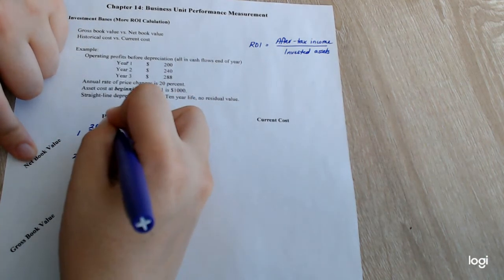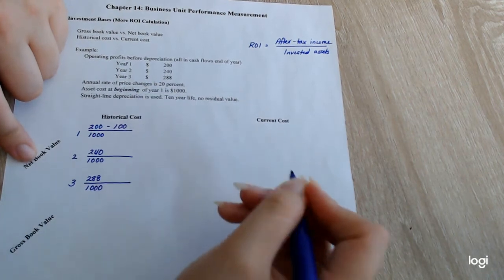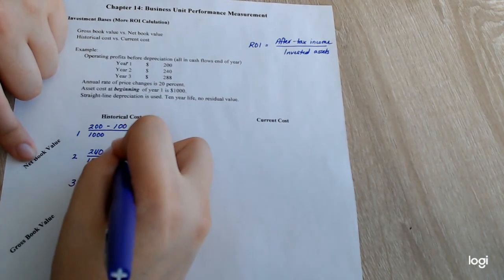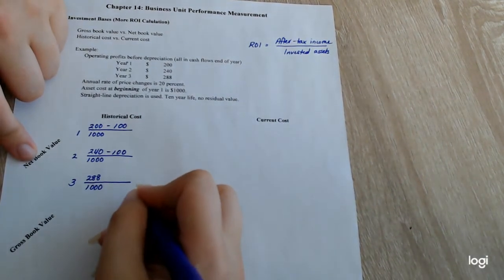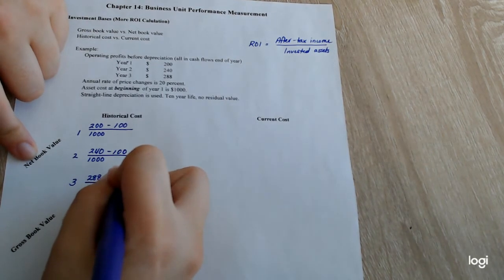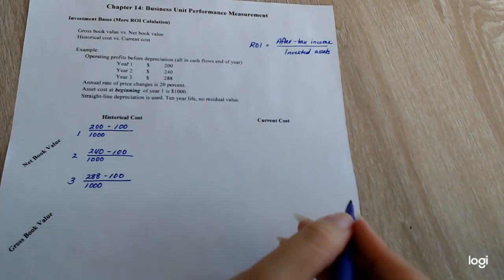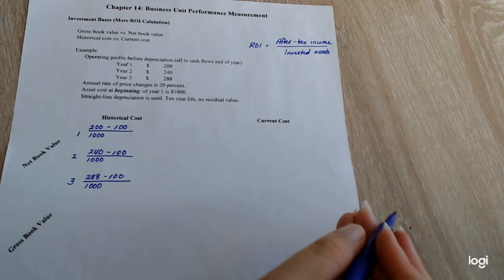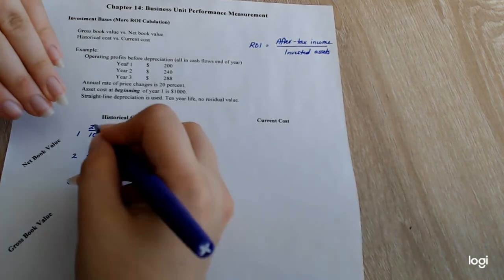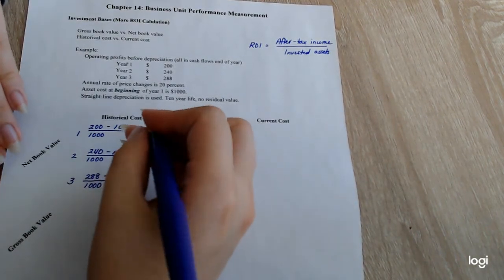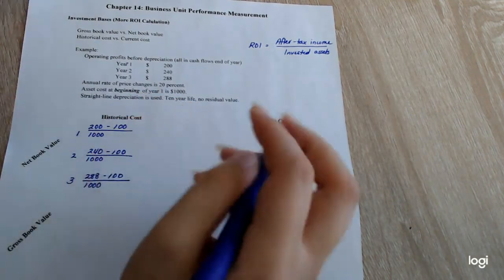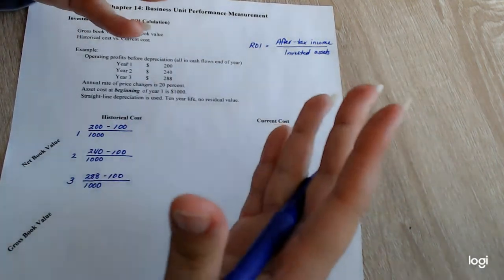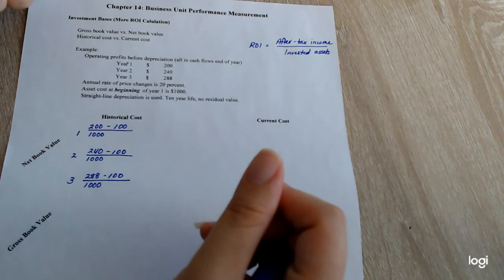For year one, that's $100 of depreciation expense. For year two, another $100, and then year three, $100 of depreciation expense. So now that gives us a better view of what the after-tax income, or our income after all expenses, would be.